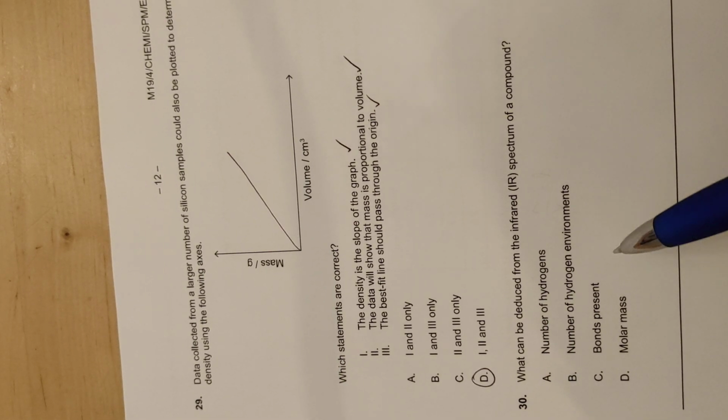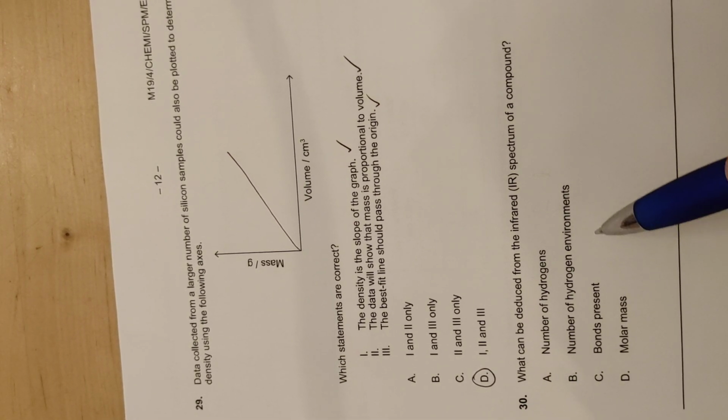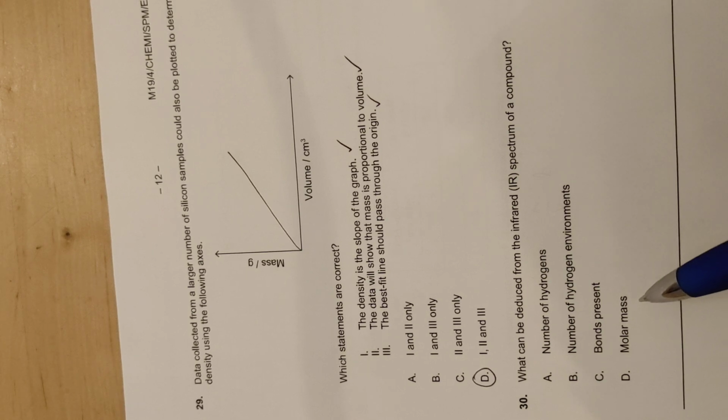What can be deduced from the infrared spectrum of a compound? Anna, this is right down your street. That's all to do with NMR. That's to do with mass spec. So this is the easy one, C. Anna, that should be you covered. Thank you very much.